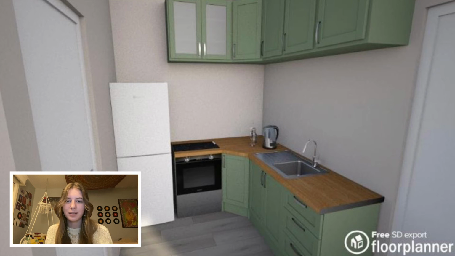And then also, there's a lot of storage, which is very common for tiny homes because you don't have enough room. You're not going to have huge closets. You're not going to waste square footage on a bunch of closets, so there's lots of cabinet storage in the main kitchen area.